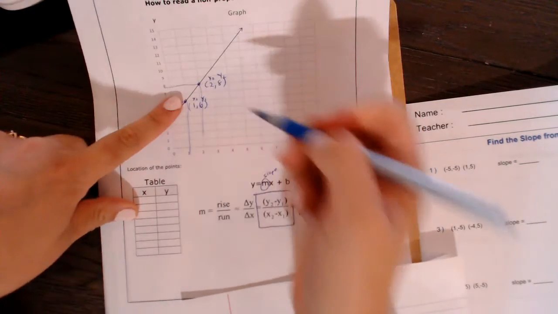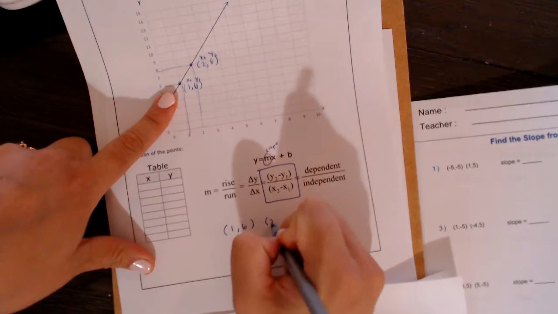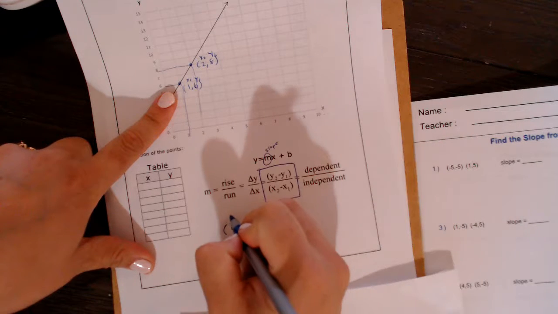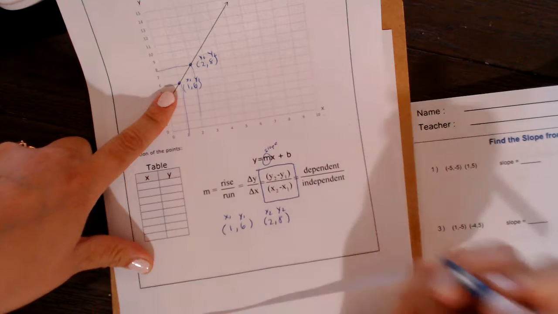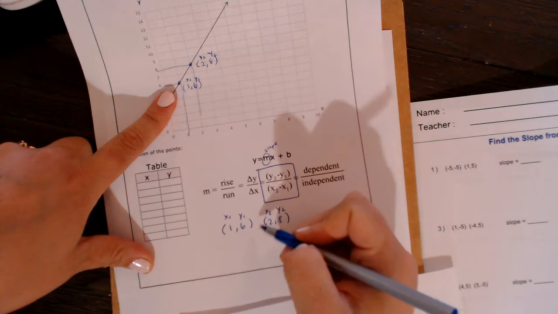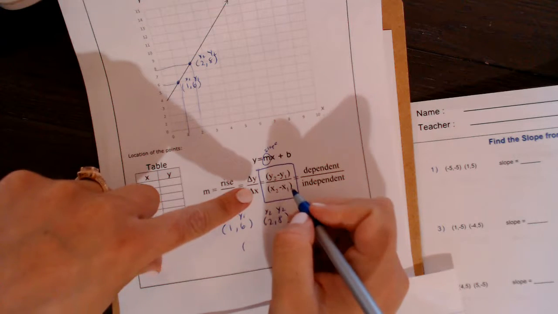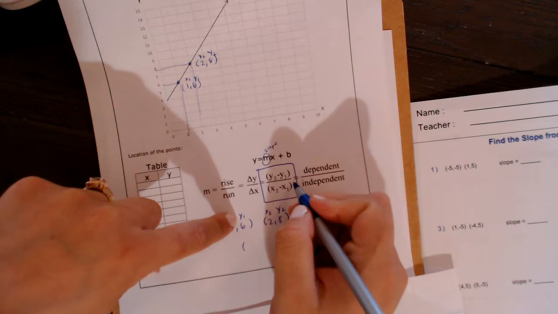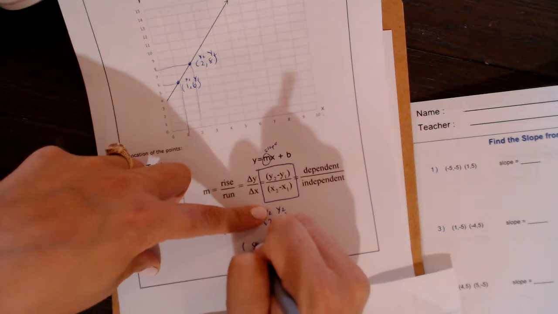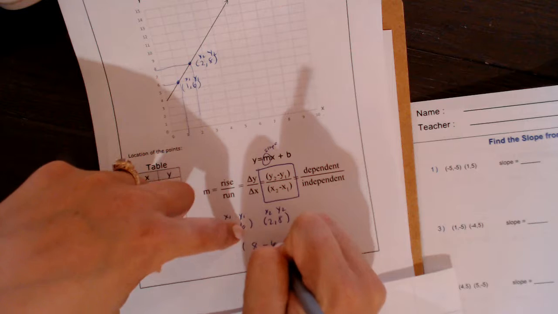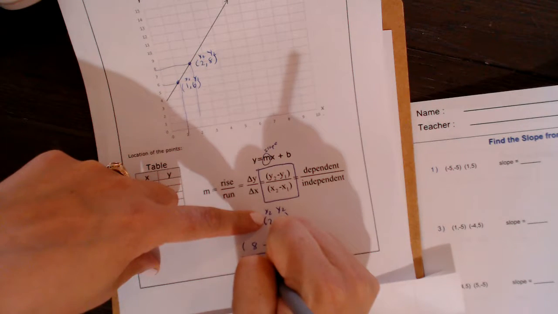So how do those points look when I write them down? 1, 6, 2, and 8. x1, y1, x2, y2. Then I plug them into my formula. y2, so this is 8 minus 6, over 2 minus 1.